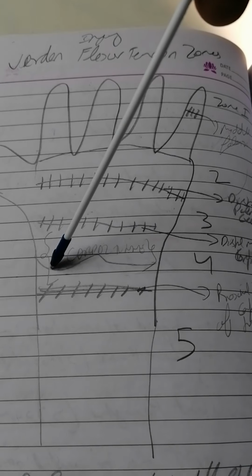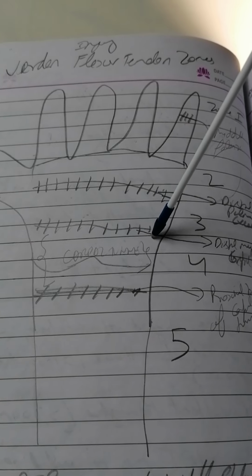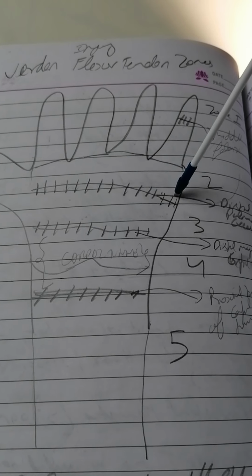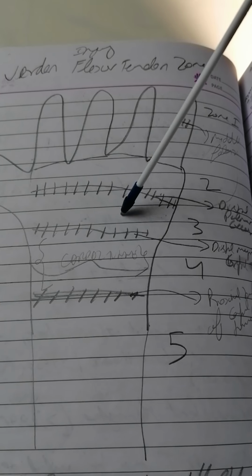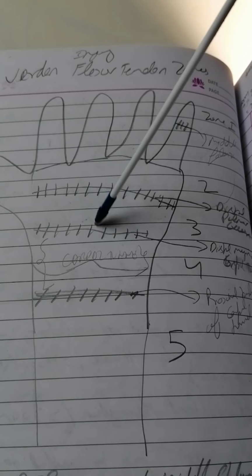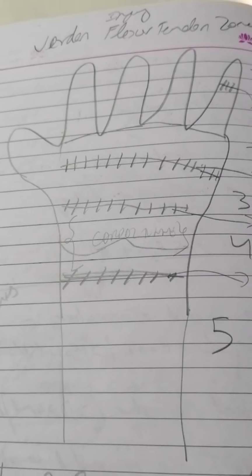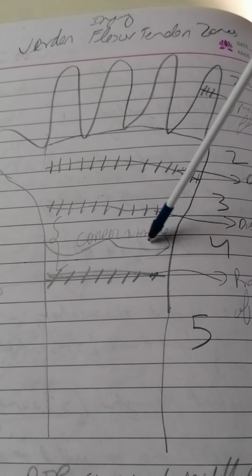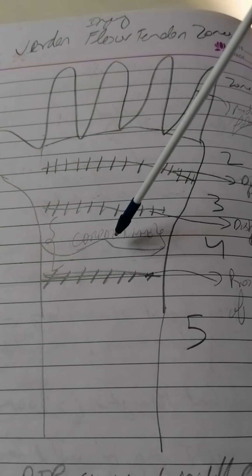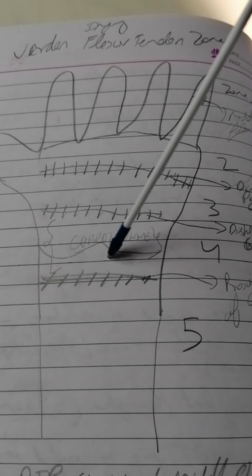The third zone is between these two. The A1 pulley is also here. Then the fourth zone includes your carpal tunnel, even the area superficial to it.